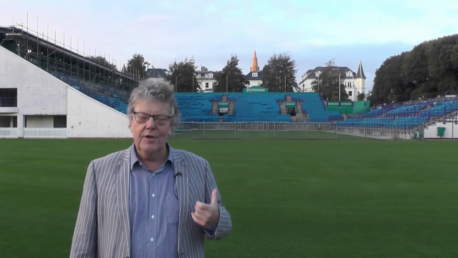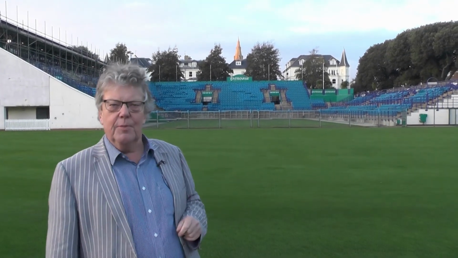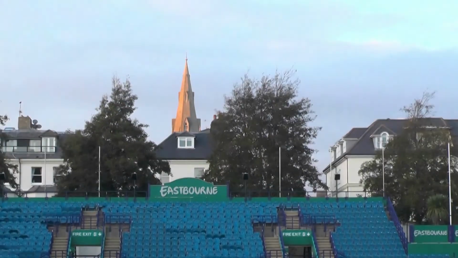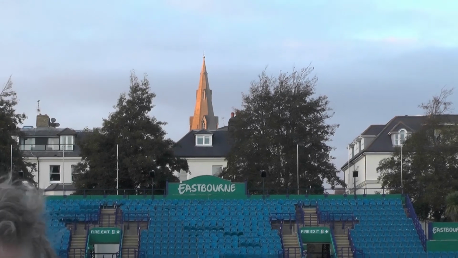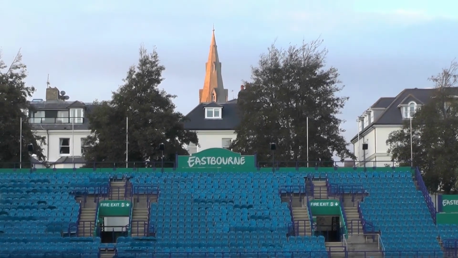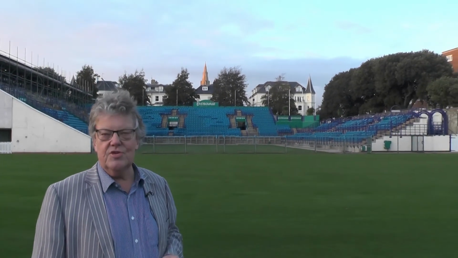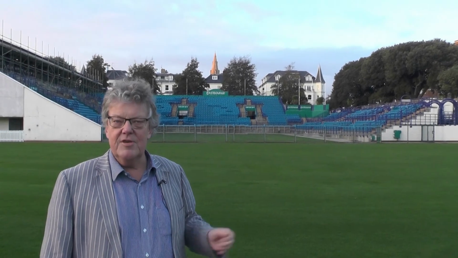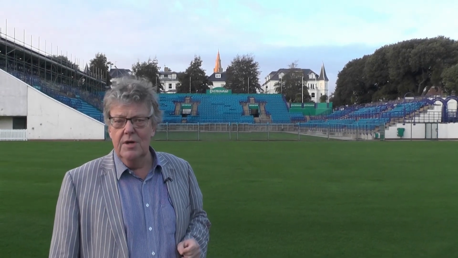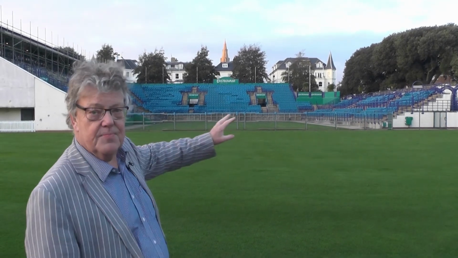So here we are looking across to the centre court in the Devonshire Park, and a sort of focal point behind it, you might want to pan in on it, is the 1872 spire of St Saviour's Church by George Edmund Street. But this site here was the old wooden centre court stands, and they were replaced about 30 years ago by the new tennis centre, and this is the centre court of that complex.